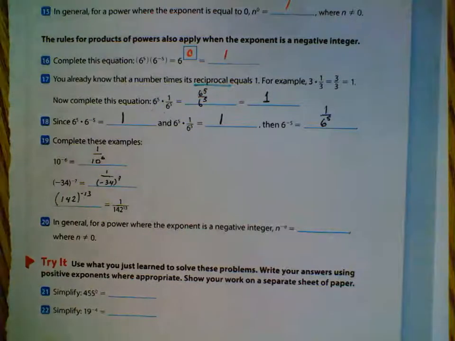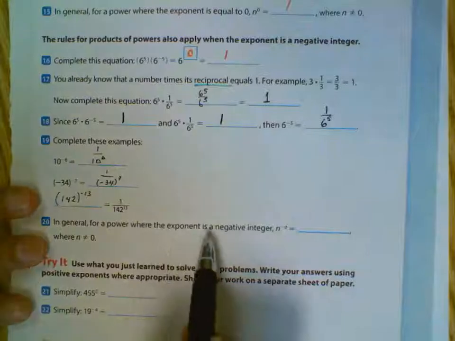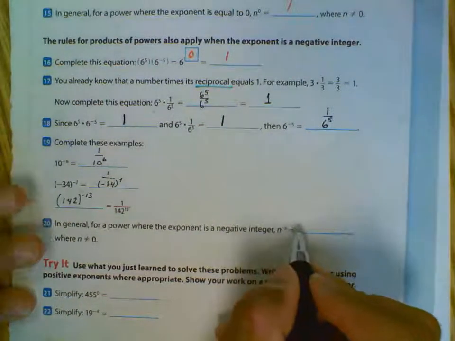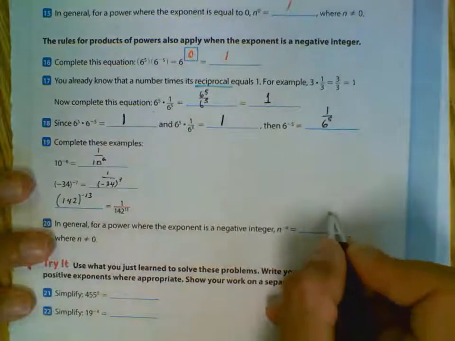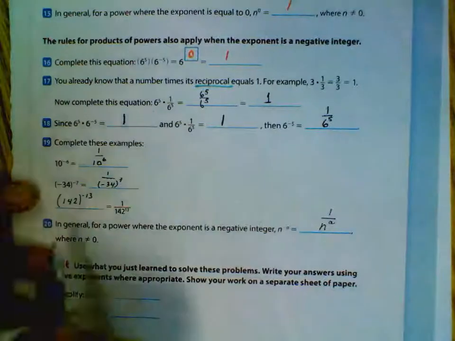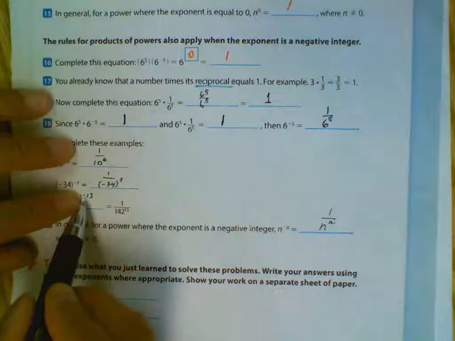So we discover a general form. In general, for a power where the exponent is a negative integer, n to the negative a, the general form is 1 over n to the a, where n is different than 0. So in a few words, you cannot have negative exponents.